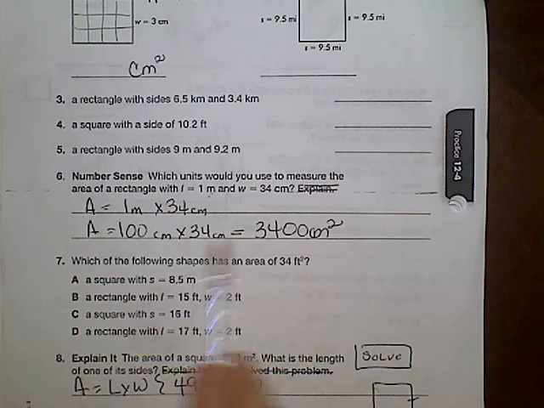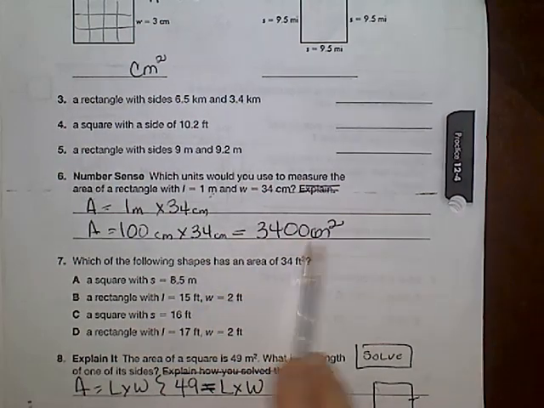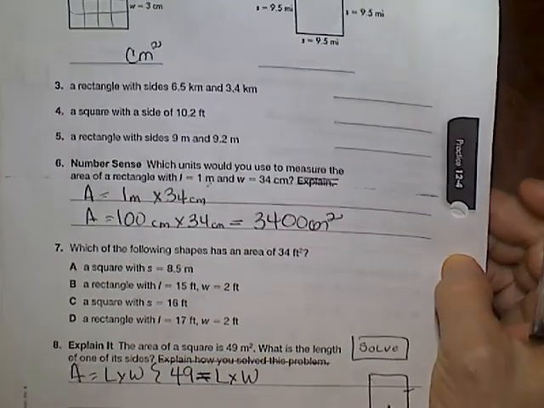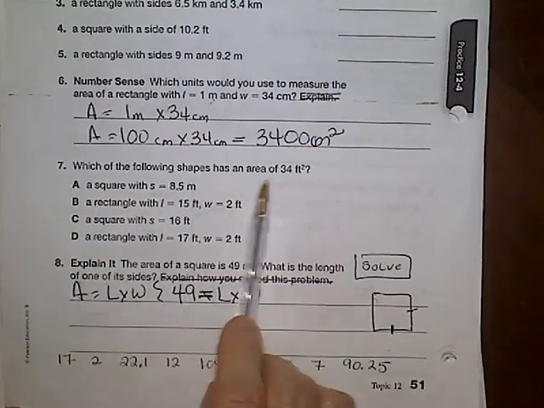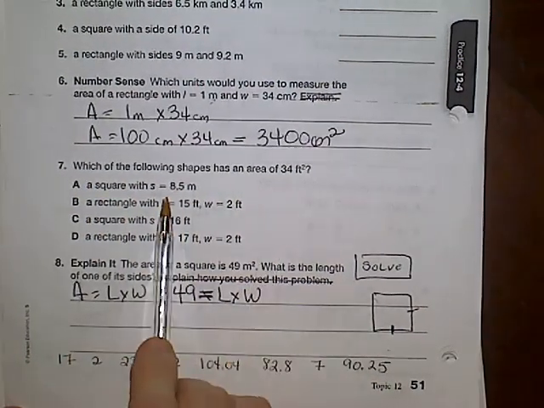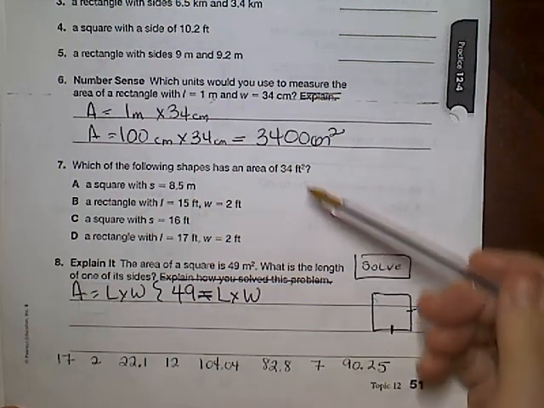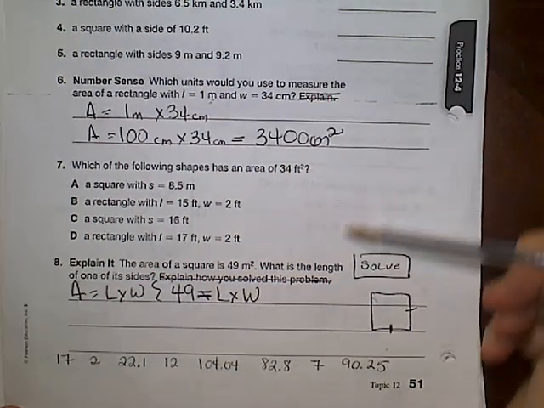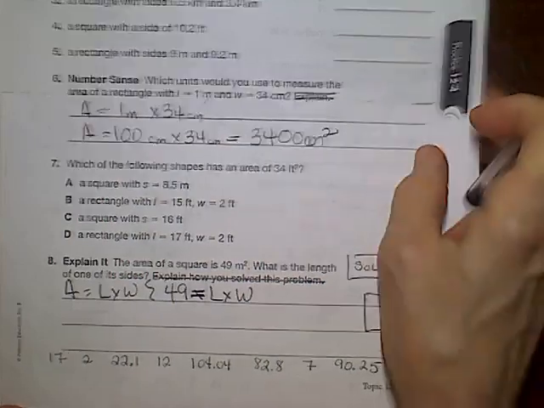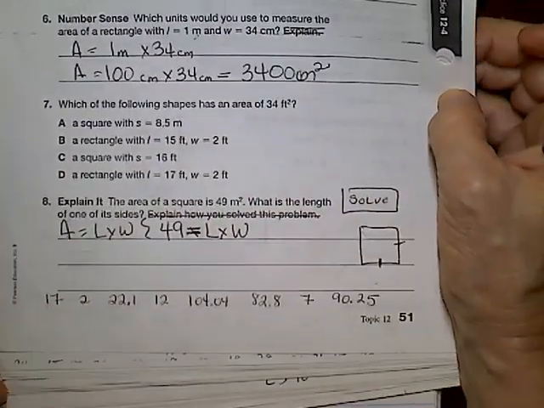100 times 34 is 3,400 centimeters. Alrighty. Now, number 7, which of these has an area of 34? Length times width. Which one is going to be 34? Now, you might guesstimate mentally, but when you find the one that actually comes to 34, please go ahead and solve it. So let's look at this number 8.